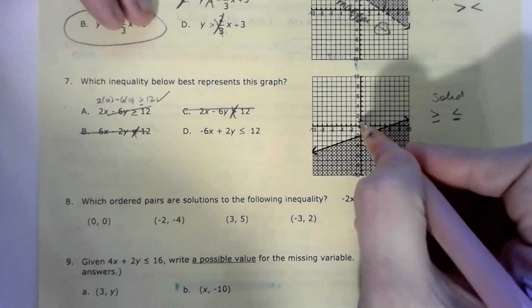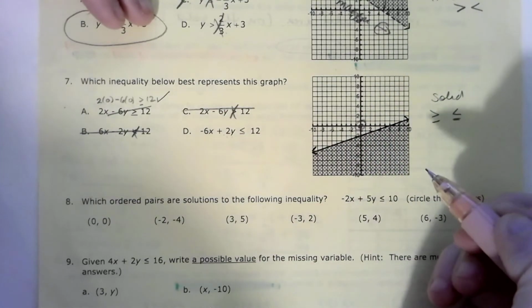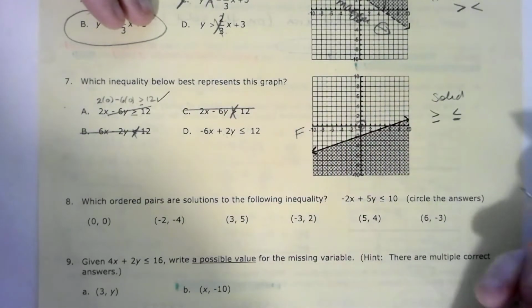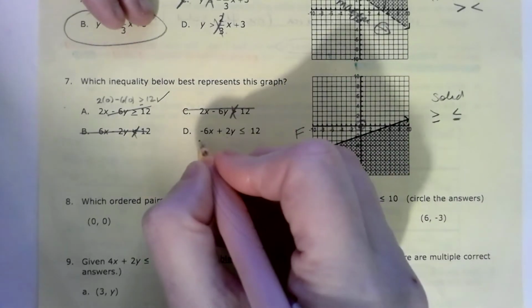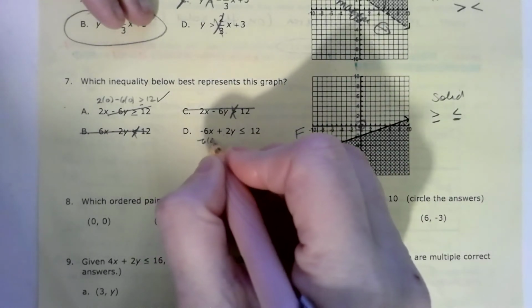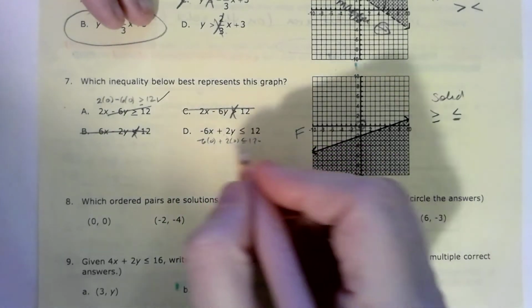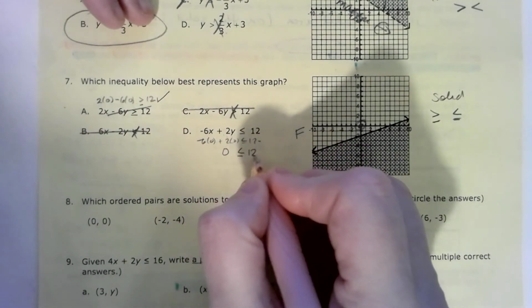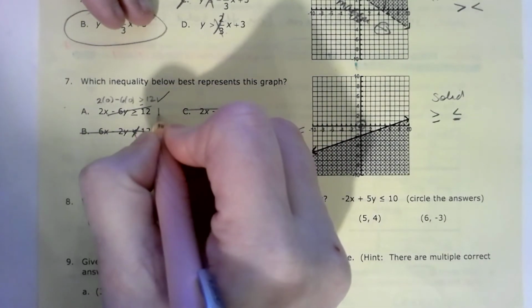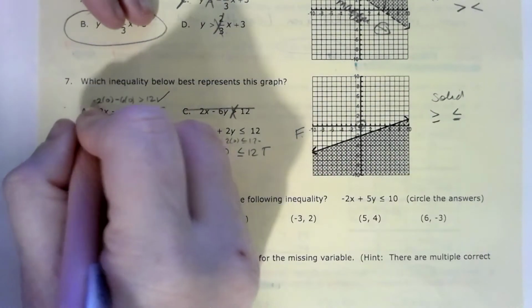So again, if it's not true, it's not in the shaded area, so I'm looking for a false answer. This one is false. So negative 6 times 0 plus 2 times 0 is less than or equal to 12? Is 0 less than or equal to 12? That's true. This is false. I want the false answer, so A is it.